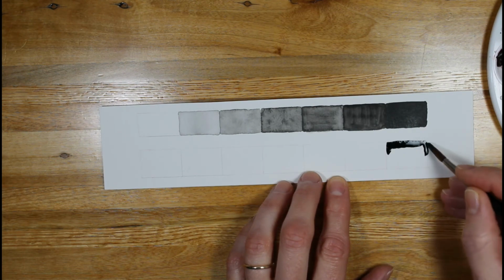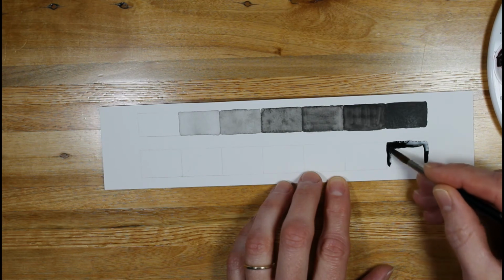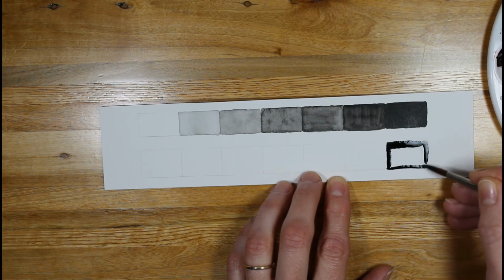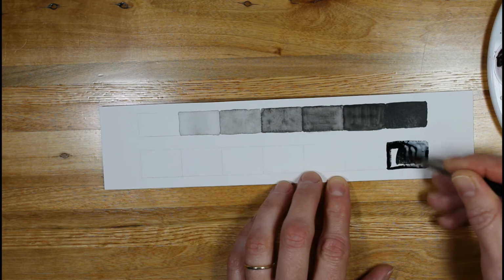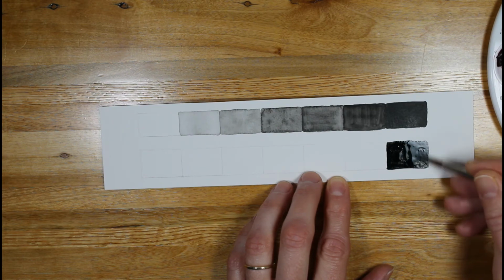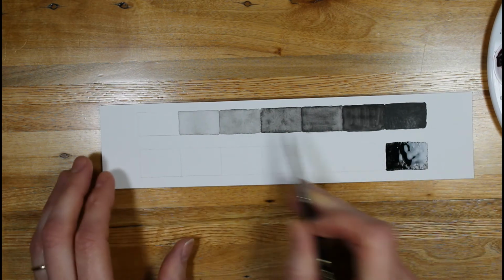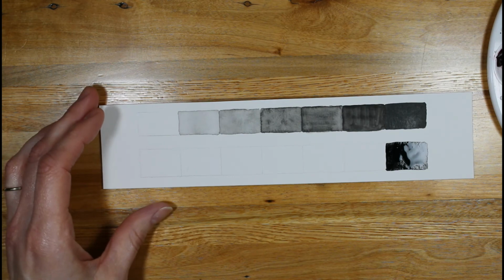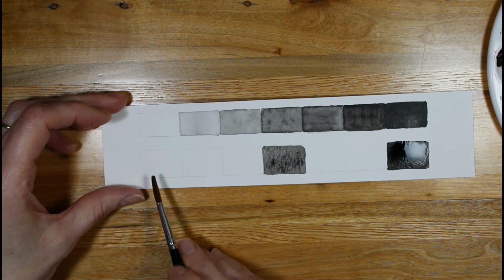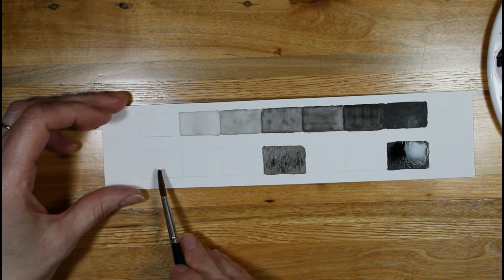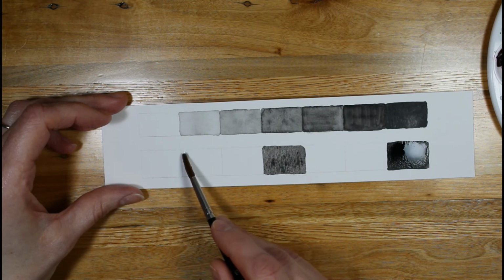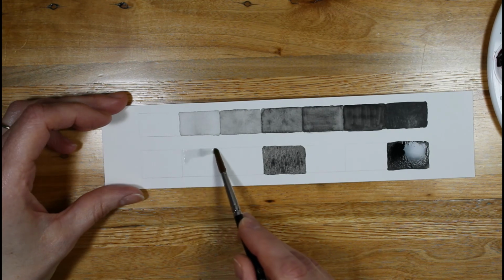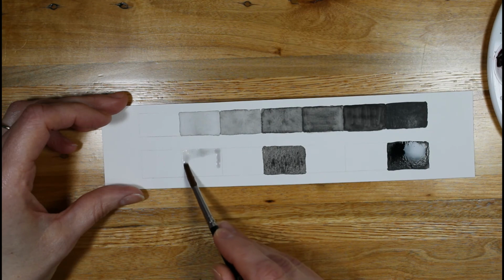Then in between, you would add half paint, half water, and then as you go across, you'd fill in the other areas. This would be nothing, pure white. So right next to it, it would be a very faint, just barely any pigment.